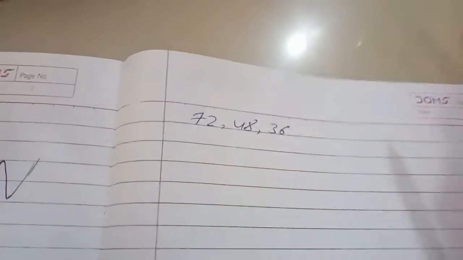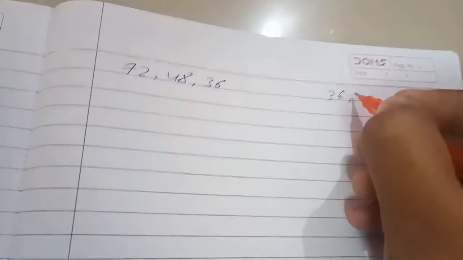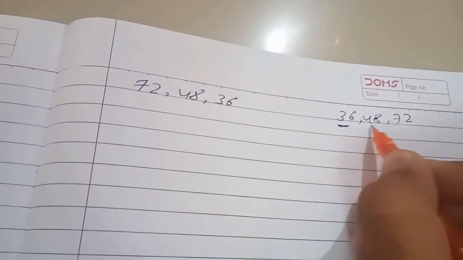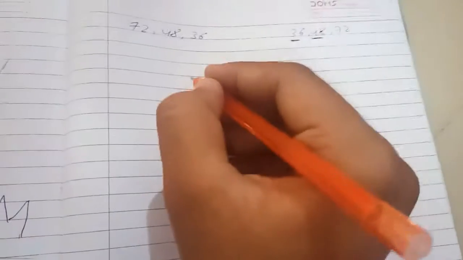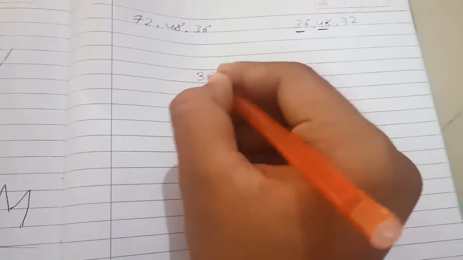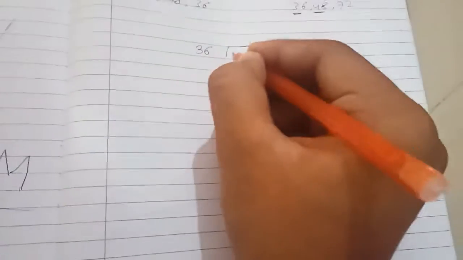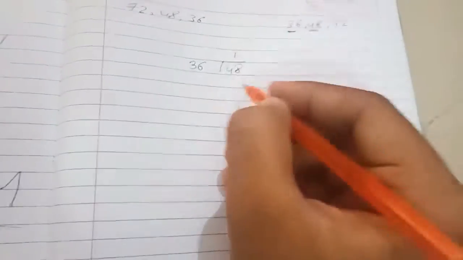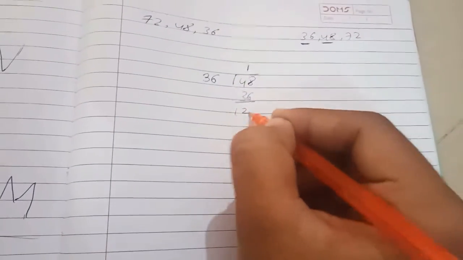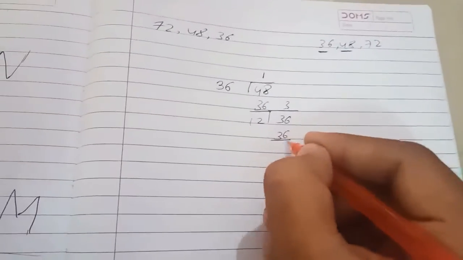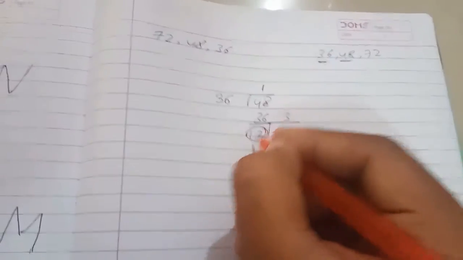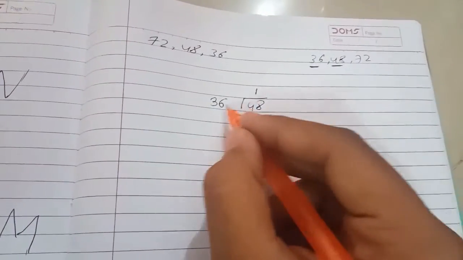Ascending order here would be 36, 48 and 72. First take the HCF of 36 and 48. Here we write 36, here we write 48. 36 goes once, the remainder is 12, and 12 divides 36. So 12 is the HCF of both 48 and 36.